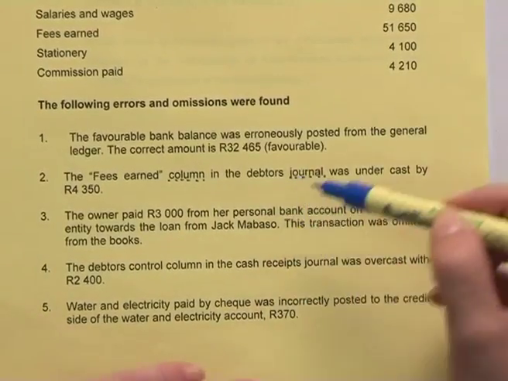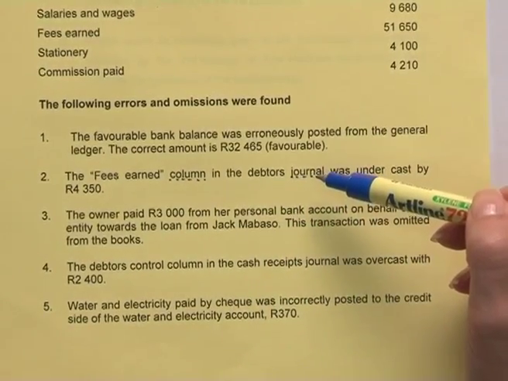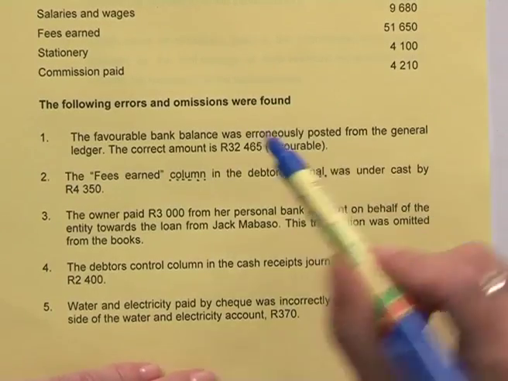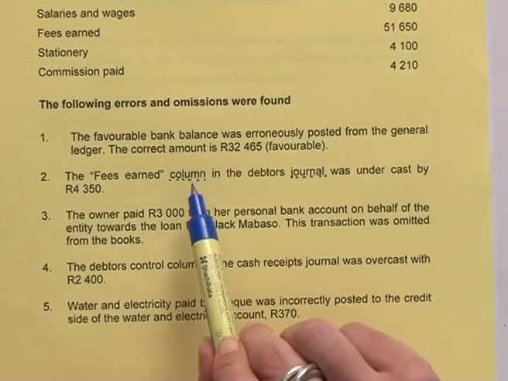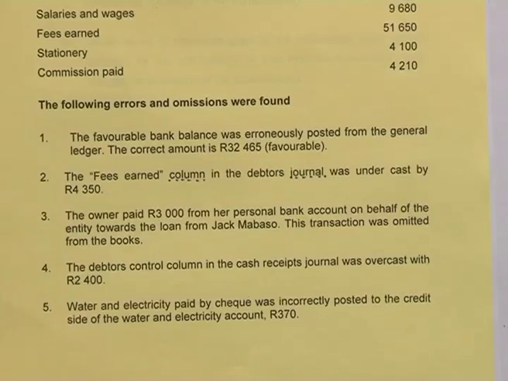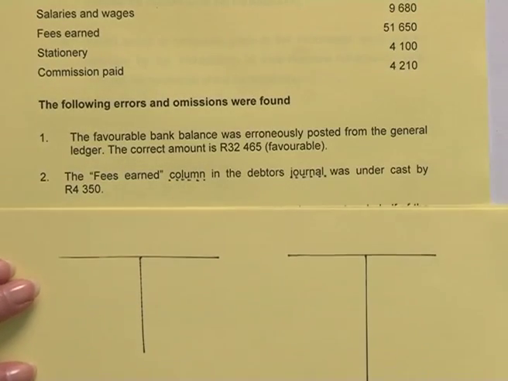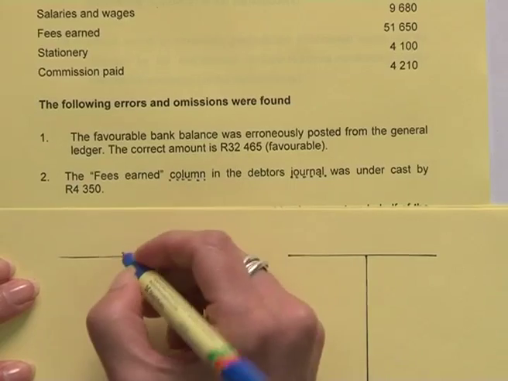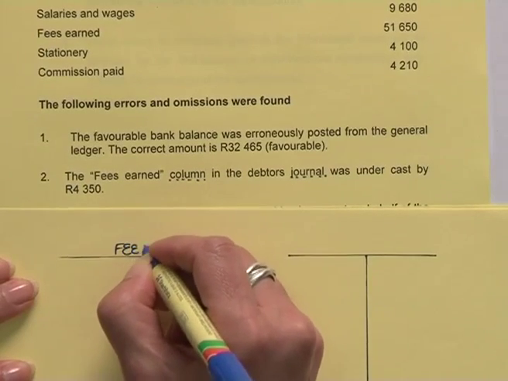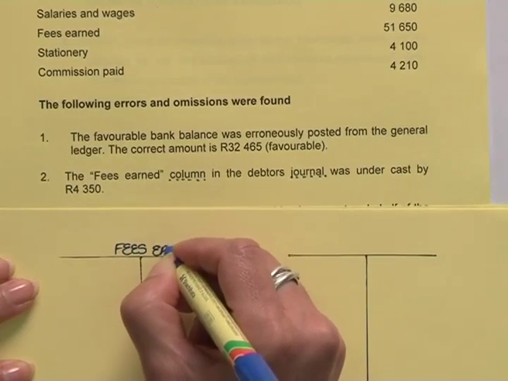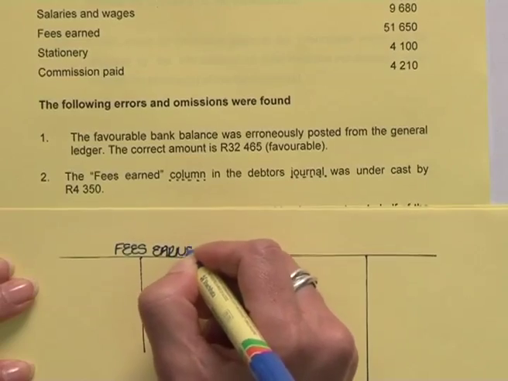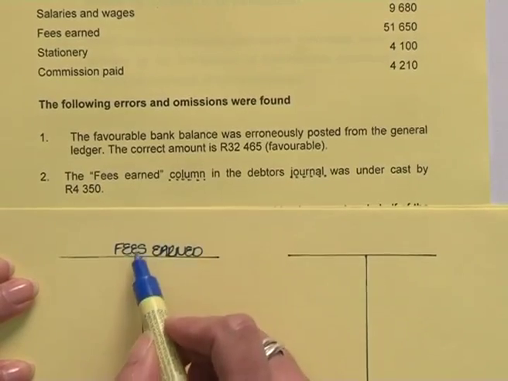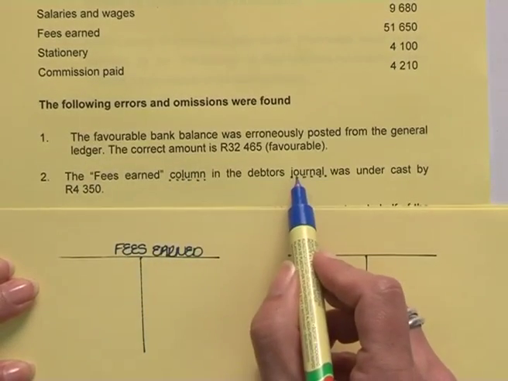Remember, the journal will indicate whether you increased or decreased the account that is indicated by the column. So we're going to use a T account to just quickly see what the effect would have been. The fees earned column, so that's the account that we have to open. Fees earned column in the debtors journal.